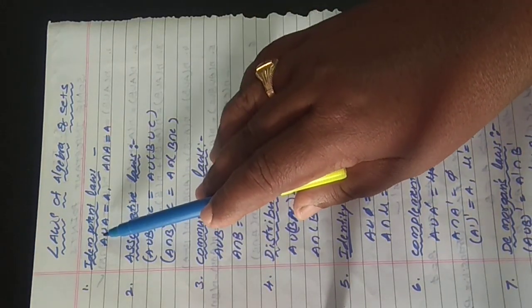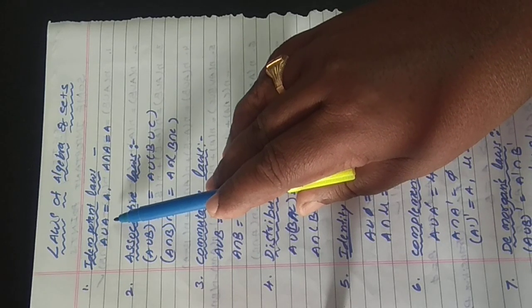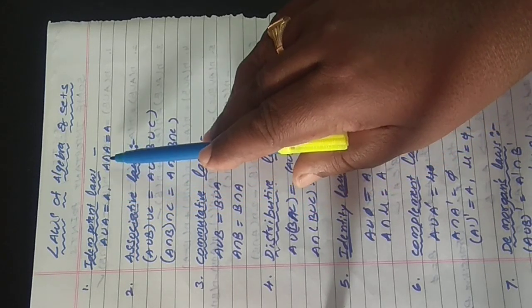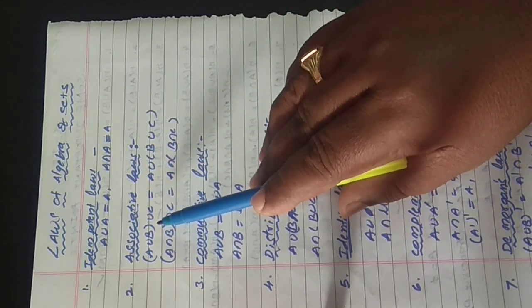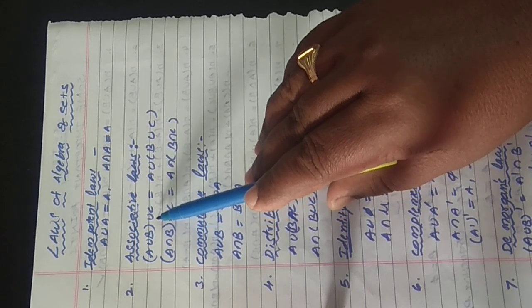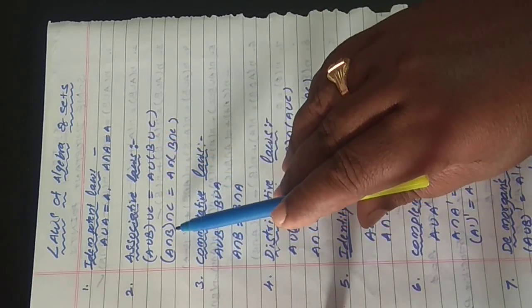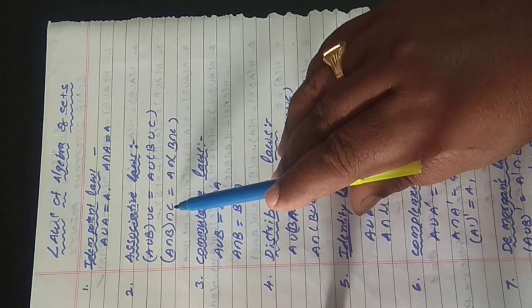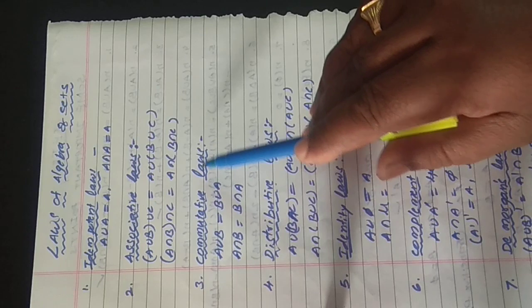Number 1, idempotent laws. Idempotent laws means A union A is equal to A intersection A is equal to A. Associative laws. Associative laws shown as like this: A union B union C is equal to A union of B union C. A intersection B of intersection C is equal to A intersection of B intersection C.